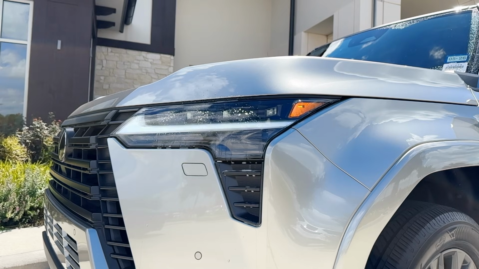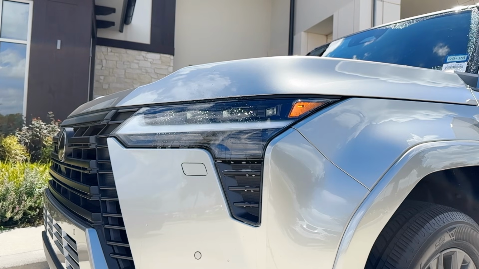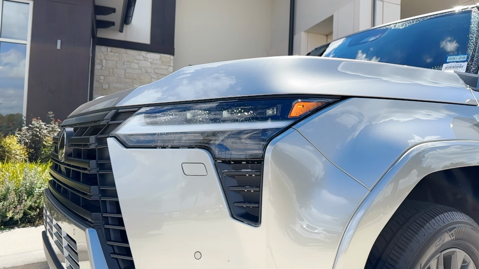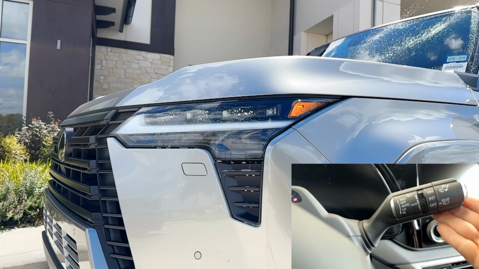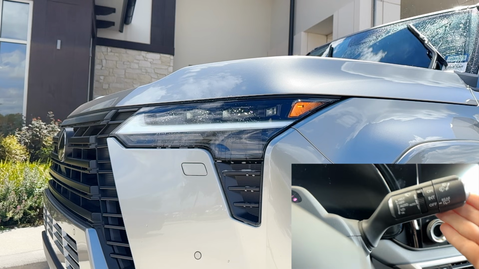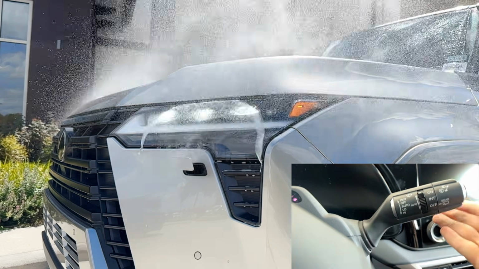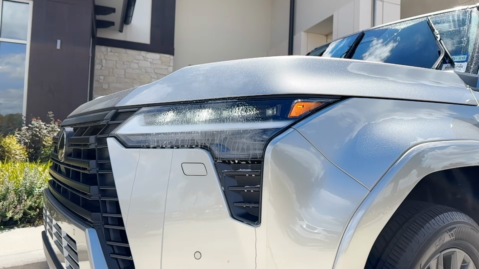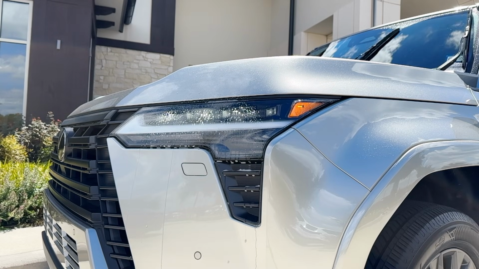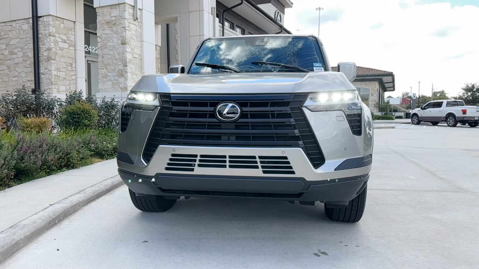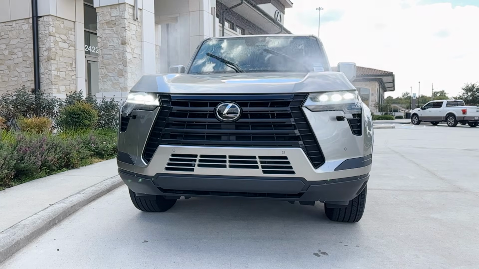And if you do multiple sprays of the windshield washer, your headlamp washers will spray again. 1, 2, 3, 4, 5. On either the 4th or 5th pull of the windshield wiper stalk, you're going to reactivate the headlamp washers.